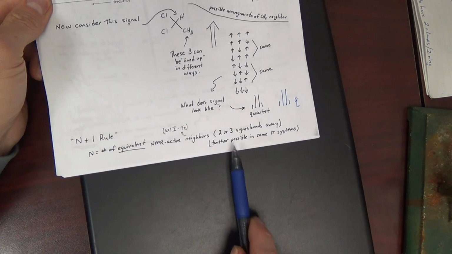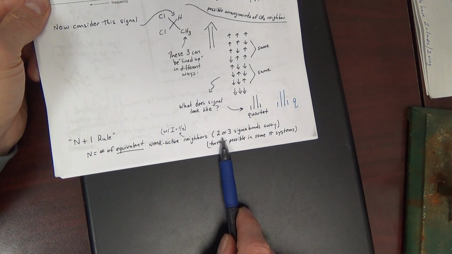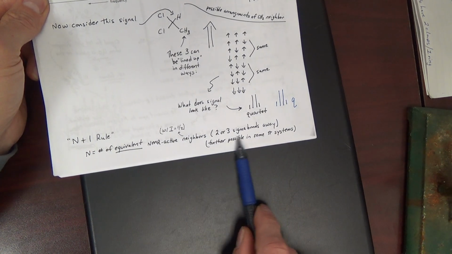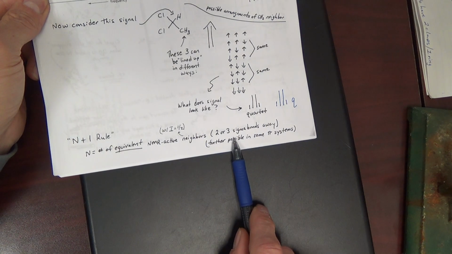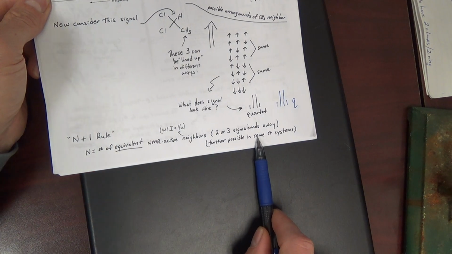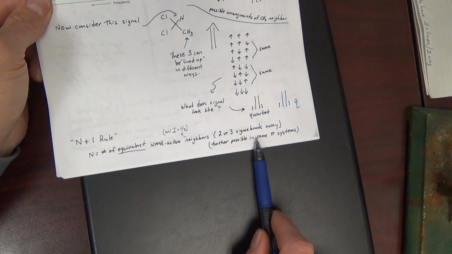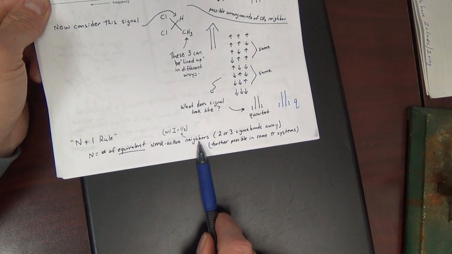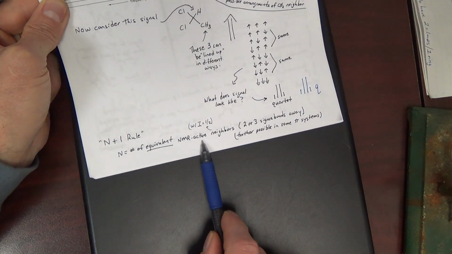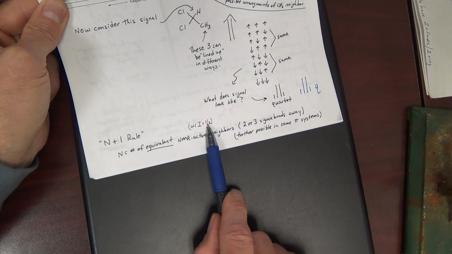Now, in certain pi systems, the coupling can take place at longer distance, beyond 3 sigma bonds. We will possibly see that, but it's going to be sort of an exception. NMR active neighbors: the n+1 rule only works when the neighbors have a spin of 1/2.